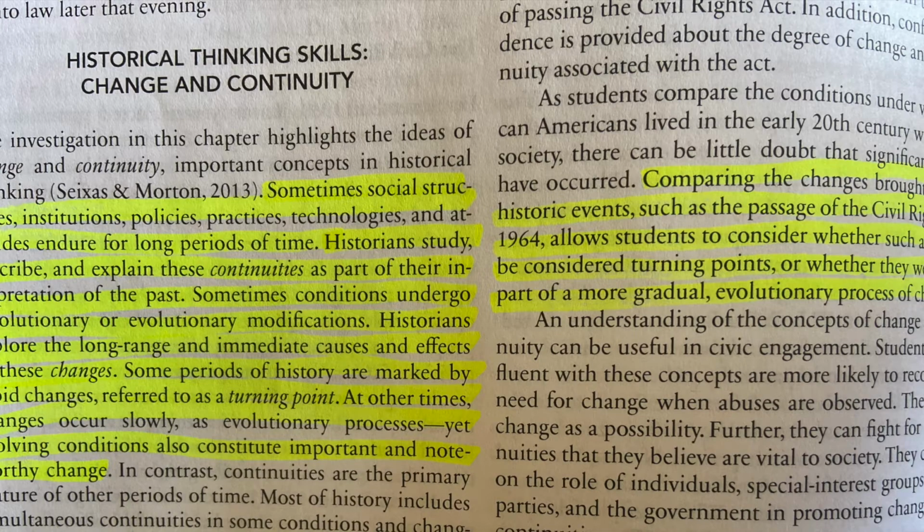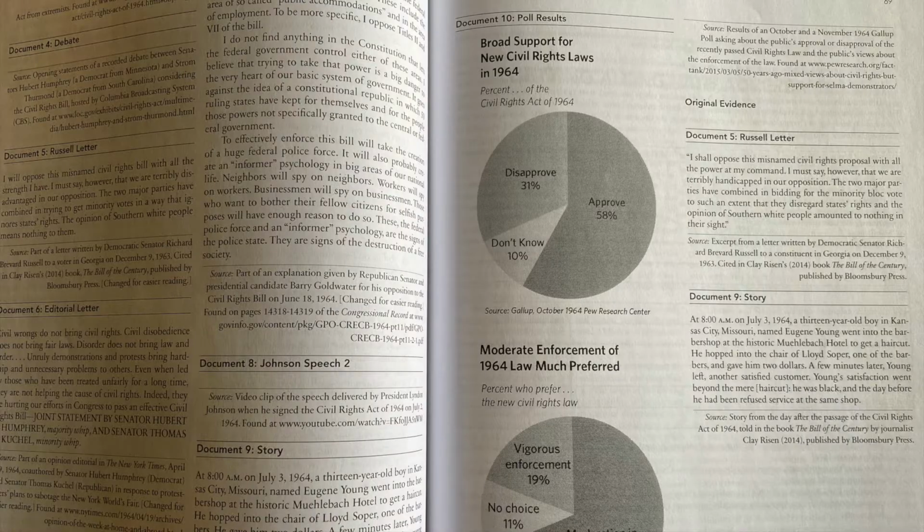As you can see here, this is an entire section on the skill change and continuity and how you could teach this skill and use this skill in your classroom. Along with help in each chapter on how to teach the different skills, each chapter provides primary and secondary sources with information on how you could use these sources as an activity in your classroom to help students engage in the different skills.